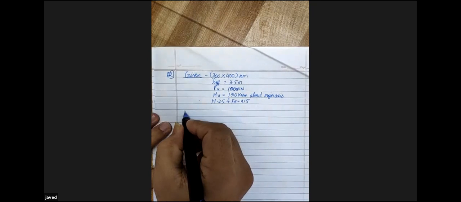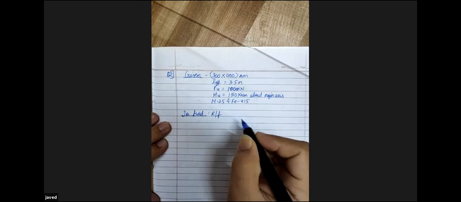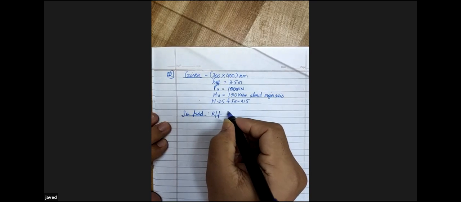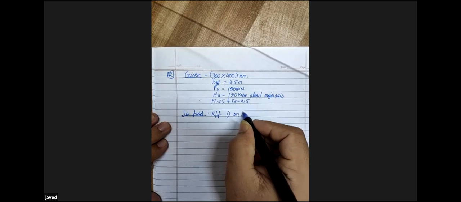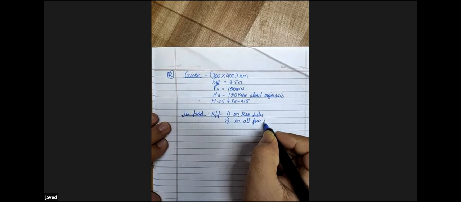Yes, ठीक है, so moment is 150 about the major axis. So what do you mean by this? कौन से एक्सिस में है ये मोमेंट? ठीक है, लास्ट टाइम मैंने बताया था मेजर एक्सिस और माइनर एक्सिस. What we have to find out, we have to find the reinforcement basically, और उसके लिए भी दो केसेस दिया है क्वेश्चन में, when the reinforcement is on two sides and when the reinforcement is on all the four sides.